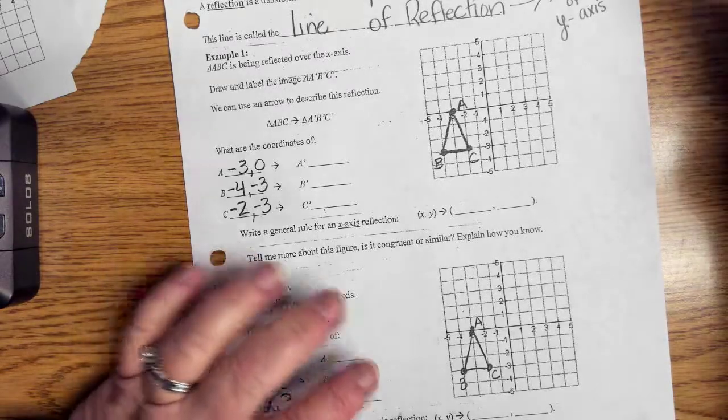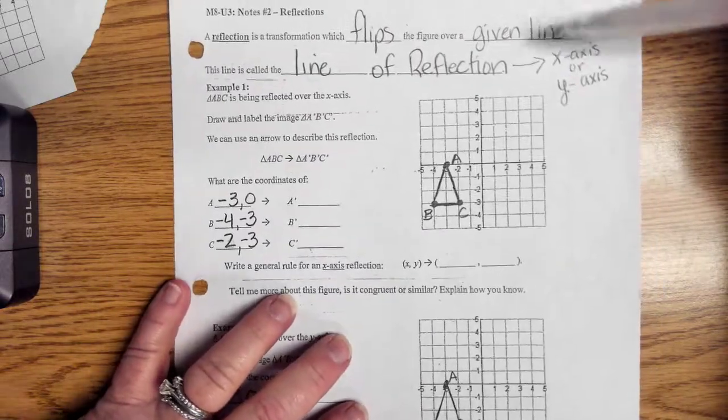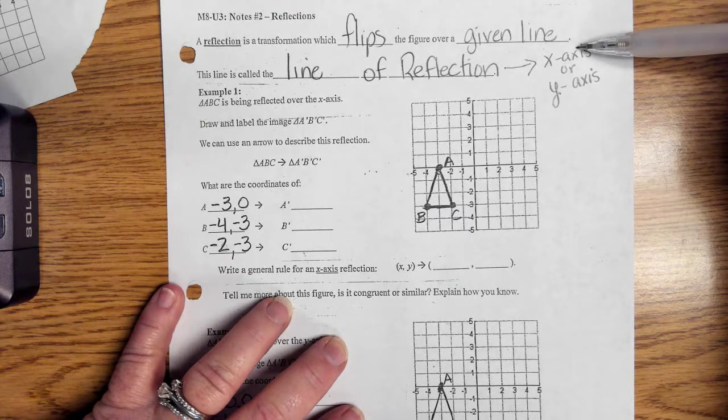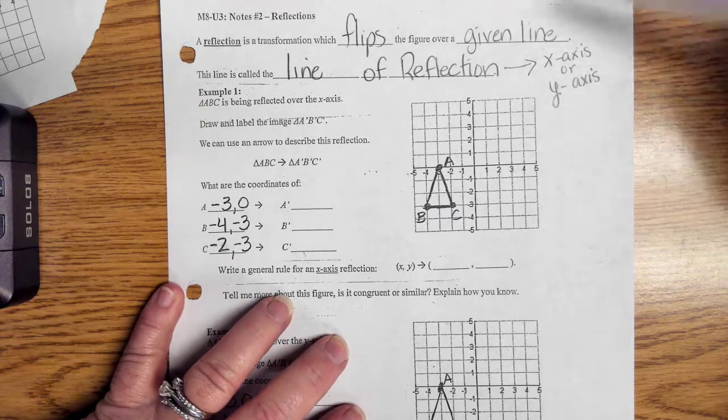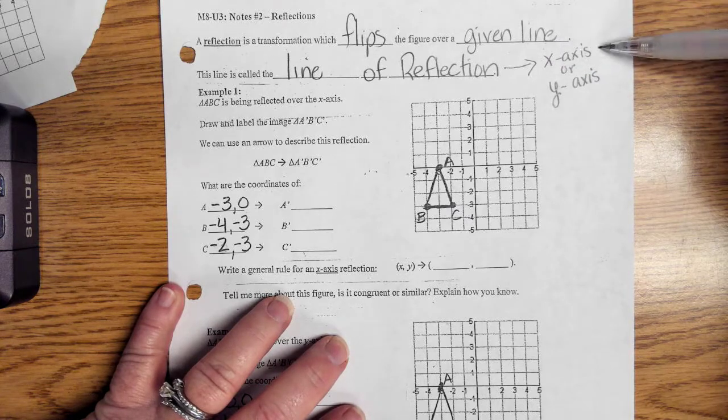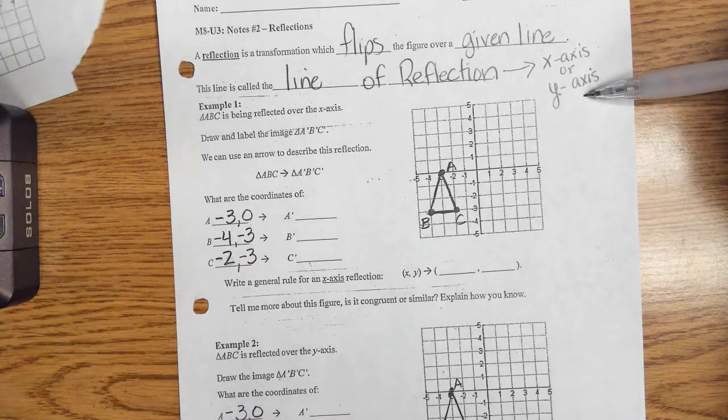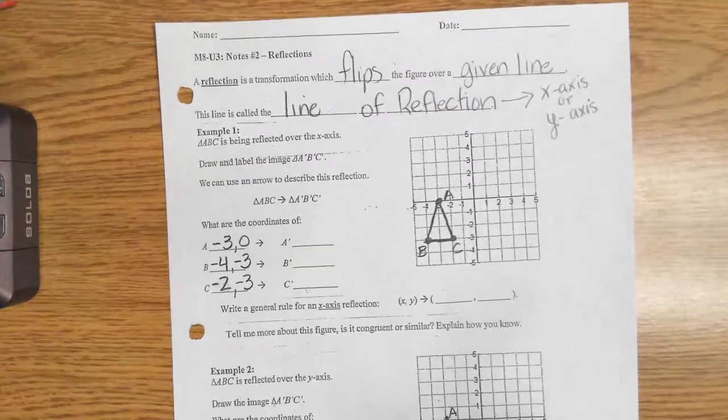To reiterate, a reflection is a transformation that flips the figure over a given line. This line is called the line of reflection, and for 8th grade, we will only be reflecting over the x-axis or the y-axis. Okay? All right.